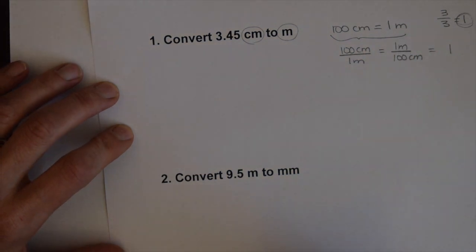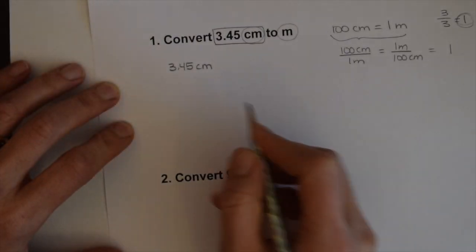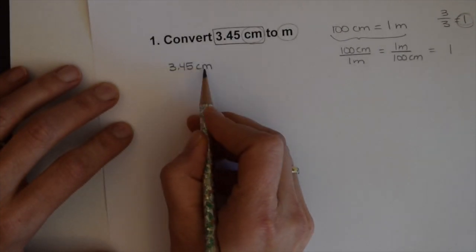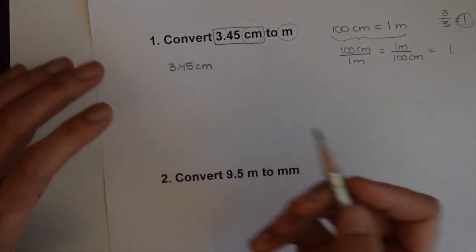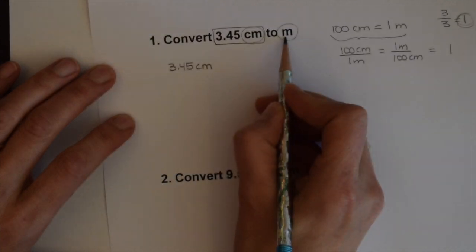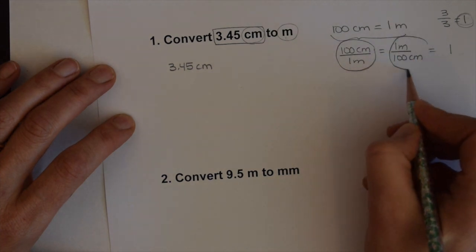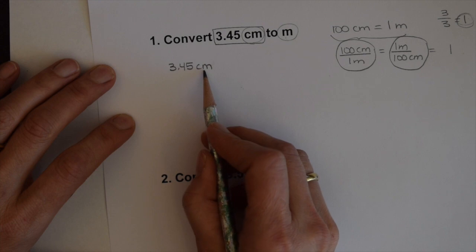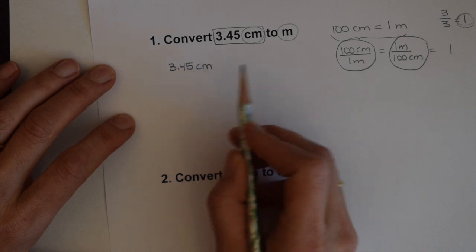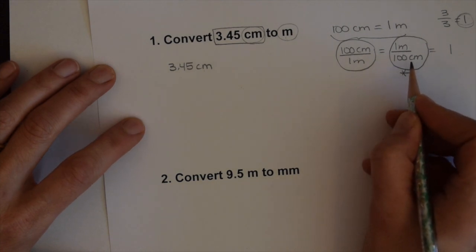Now to actually do the conversion, we start with what we're given, so 3.45 centimeters. Then we multiply this by a value of 1, because multiplying by 1 keeps the essence of it the same. The key though is that we want to get rid of the centimeters and end up with meters. So I'm going to multiply by one of these, but which one should I choose? If I want the centimeters to cancel out and go away and end up with meters, I'm going to choose this one because the centimeters are on the bottom.